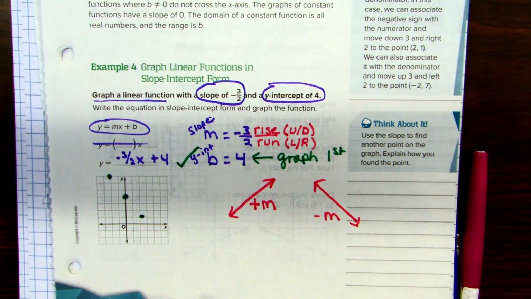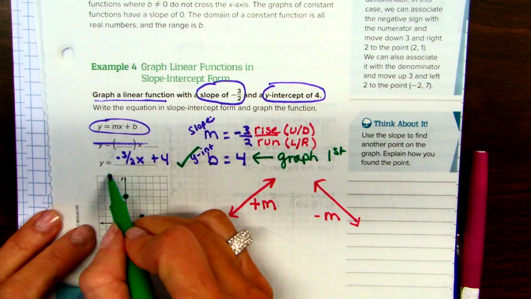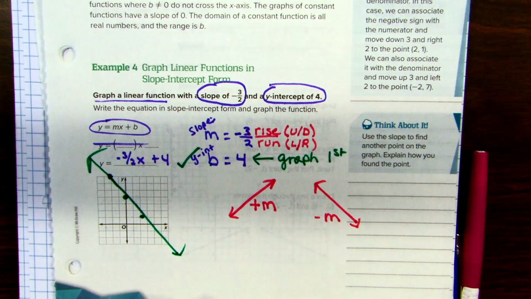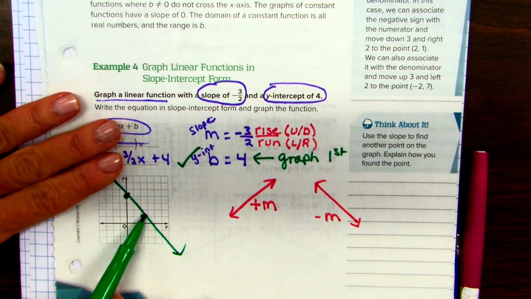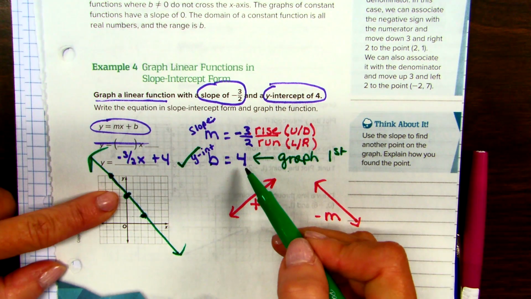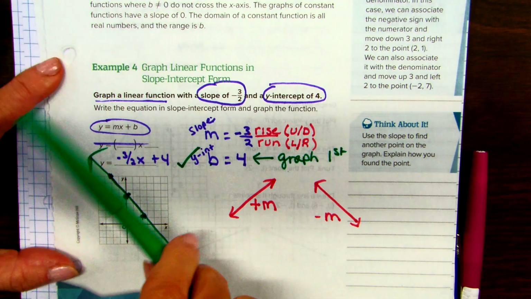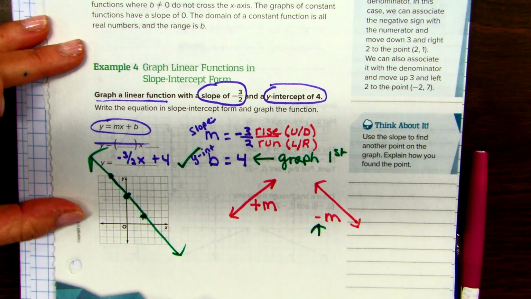The more points you have, the better your line will look, but you only need 2. You could have picked this one or this one. Either one is right. They make your line perfectly straight. They're in line with each other. You can extend it, put arrows on the ends, but all you need is one slope. So I would be able to look at your graph and say, okay, they knew the y-intercept was 4, and then they went down 3, right 2 for their slope. The graph is falling left to right, as it should when we have a negative slope.